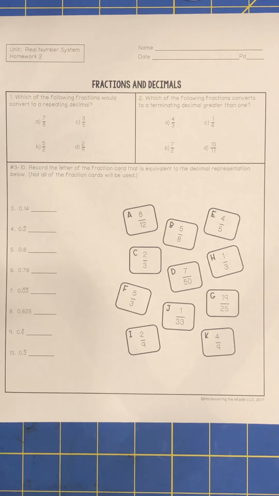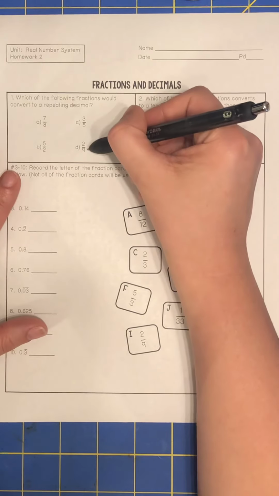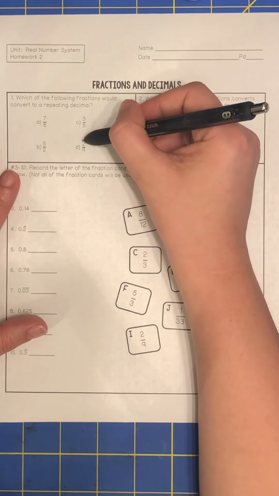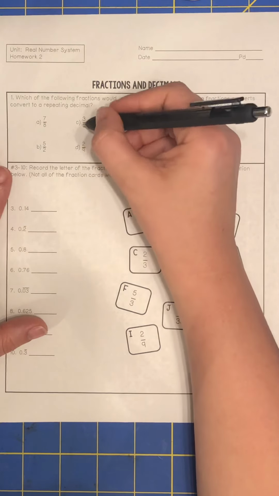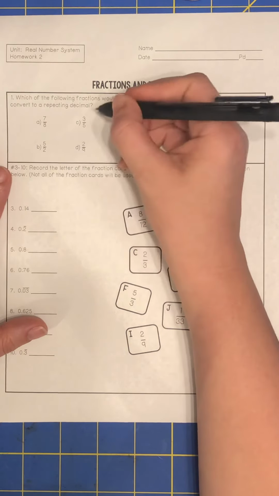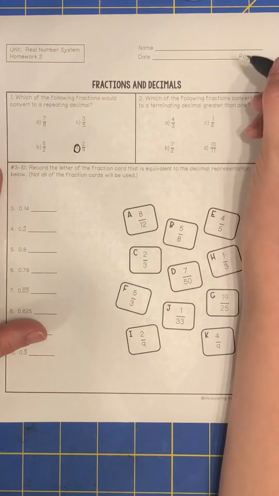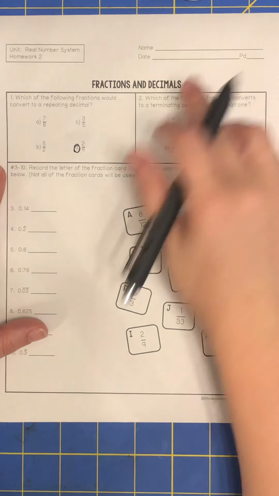So if I look here at my choices, I see 9 as the denominator and 2 as the numerator. Well, 2 is a single digit over that 9 denominator, so I know that anytime I have a situation like that, the decimal is going to be a repeating decimal. So I just know, because of that mathematical shortcut, that number 1 is D.